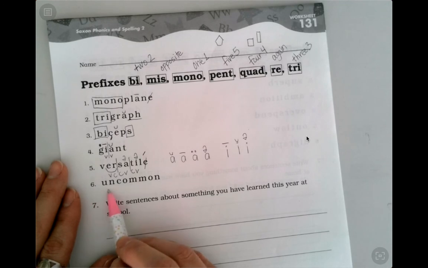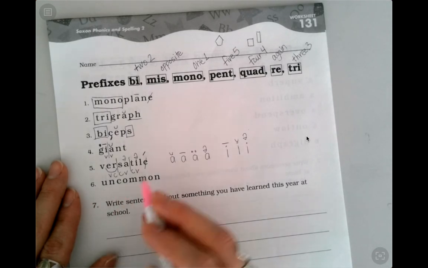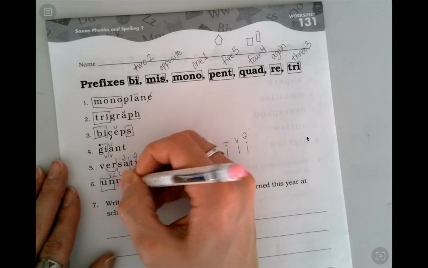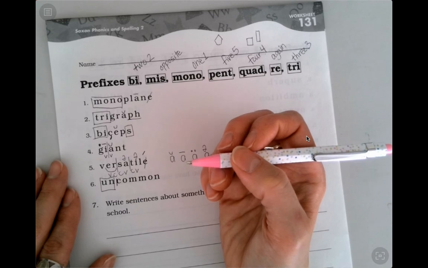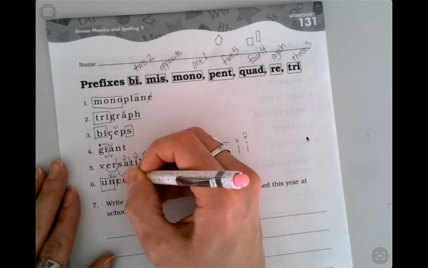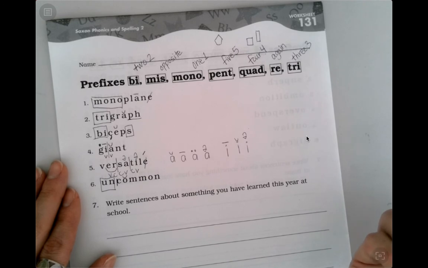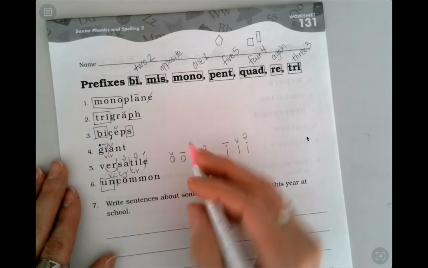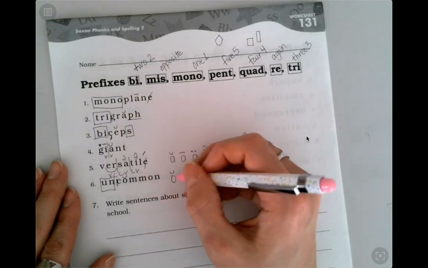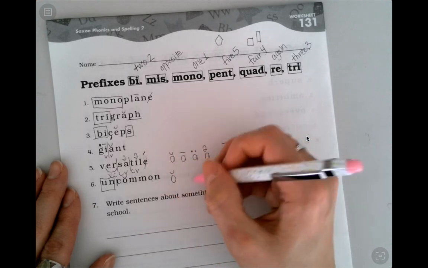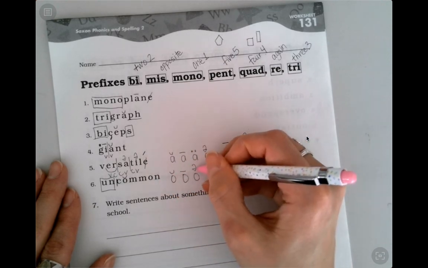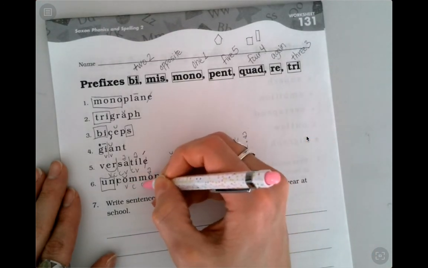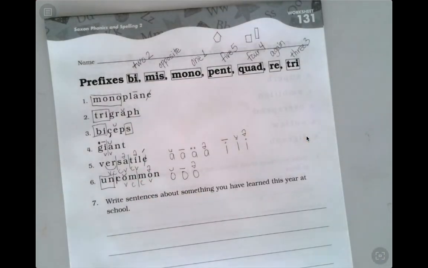Okay, and then number 6, uncommon. Un is a prefix we've learned before, so that is boxed in. We've got the K sound, ka, so that is short. Common. That one's pretty hard. Who thinks they know what that one is? Is it come on? It's real subtle. And then we have vowel, consonant, vowel. It's right there.